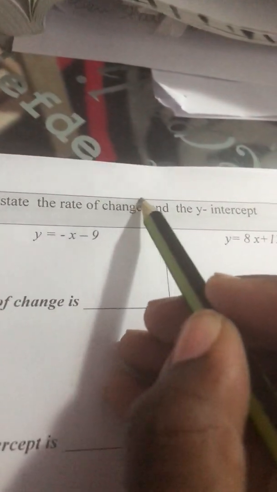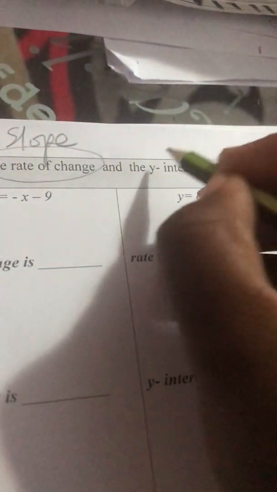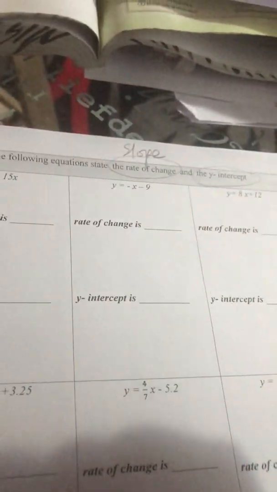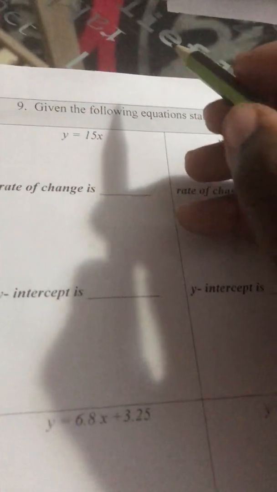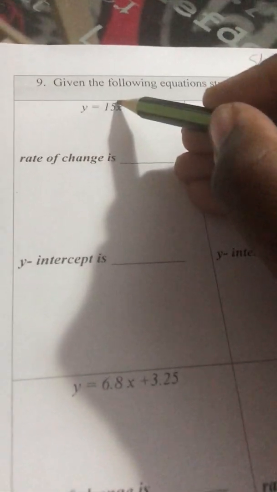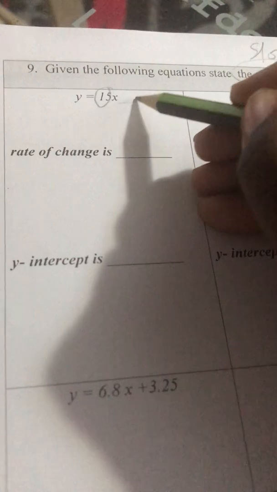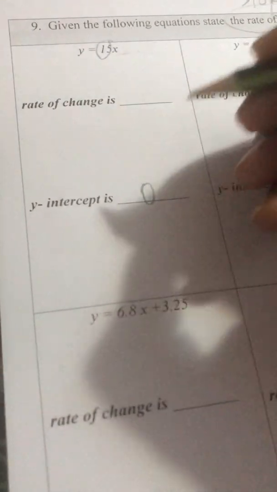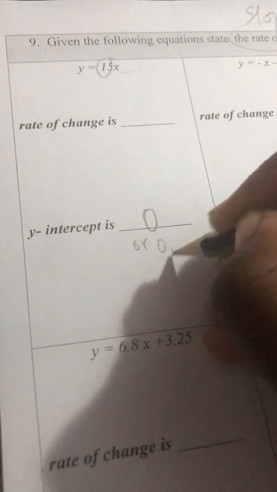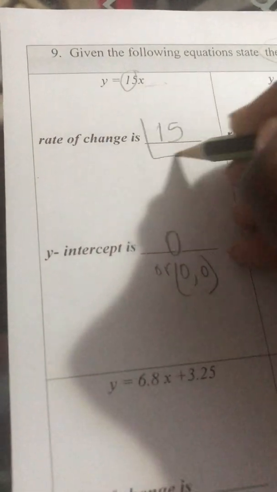All right. Then they will give you equations. Then they will tell you to state the rate of change. Rate of change means just say what is the slope and you say the y-intercept. So two things they want from you. Now here, remember, slope is the number with x together with the sign. So here my slope is 15. There is no y-intercept. There is nothing being added, so that means it is 0. My y-intercept is 0, or 0, 0. My rate of change is 15.